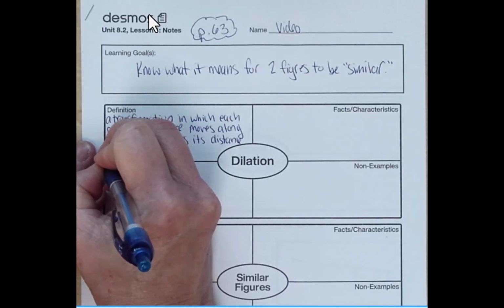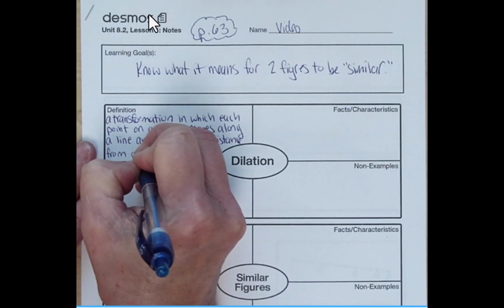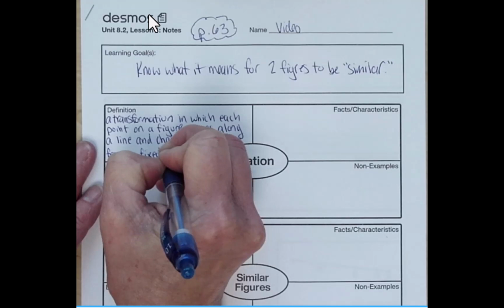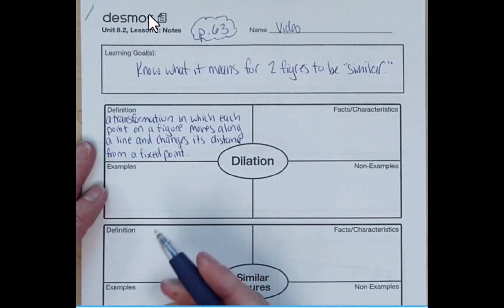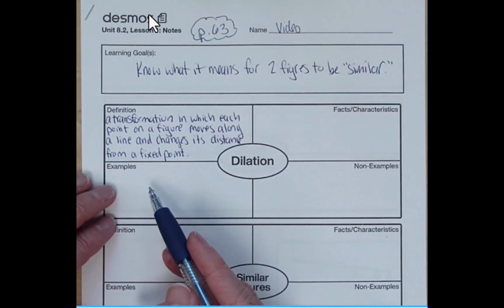Okay, let me show you what I mean with an example here.